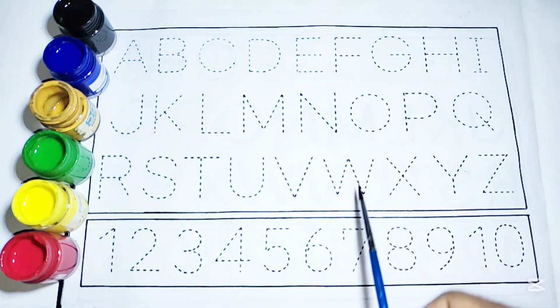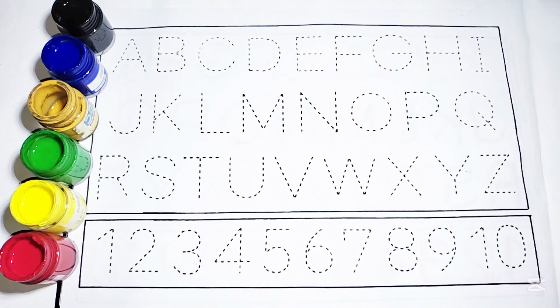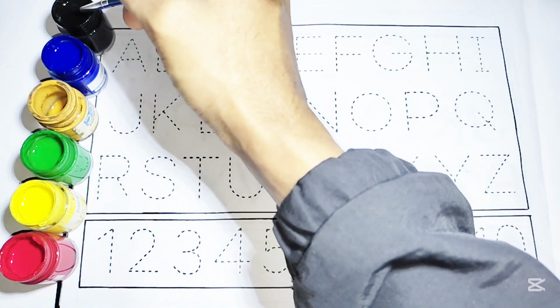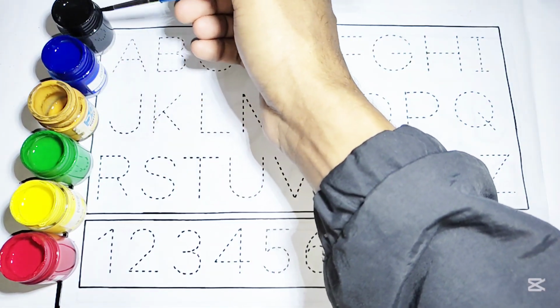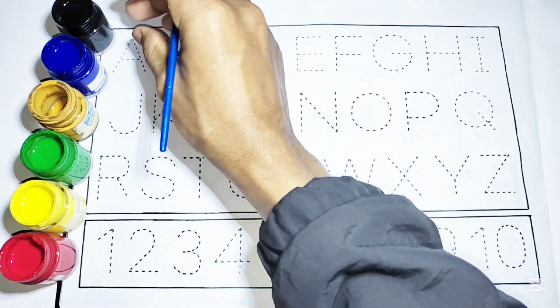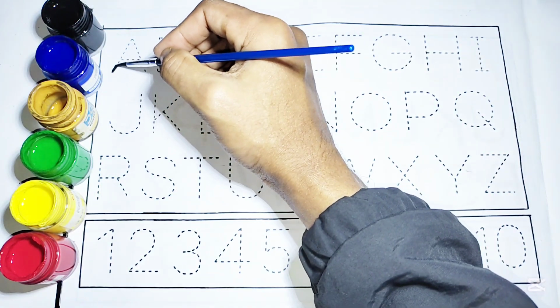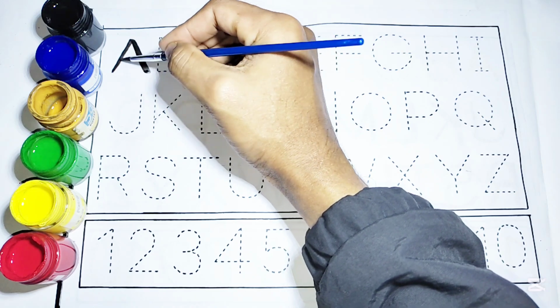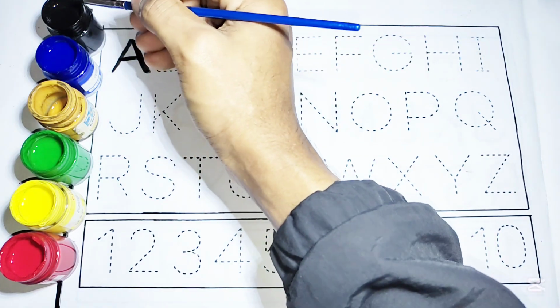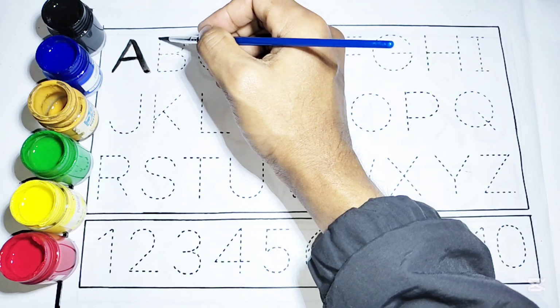Kids, now we start coloring. First we use black color. Now we draw alphabets. First we draw A. A for ant.